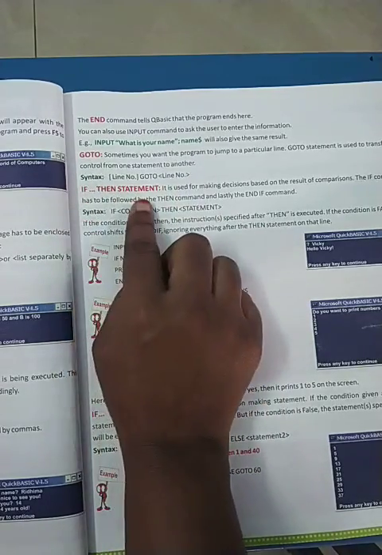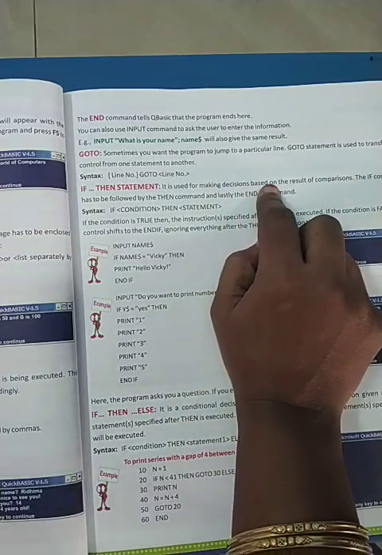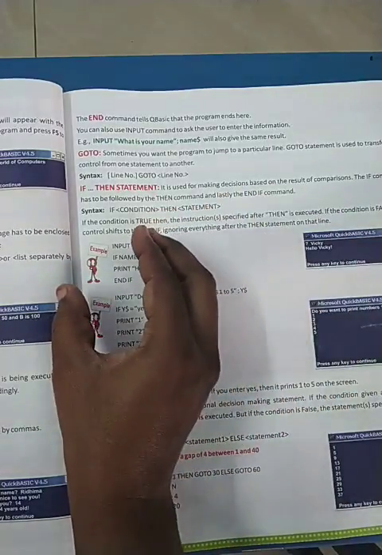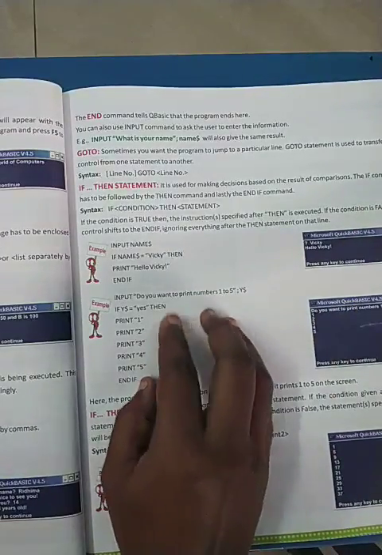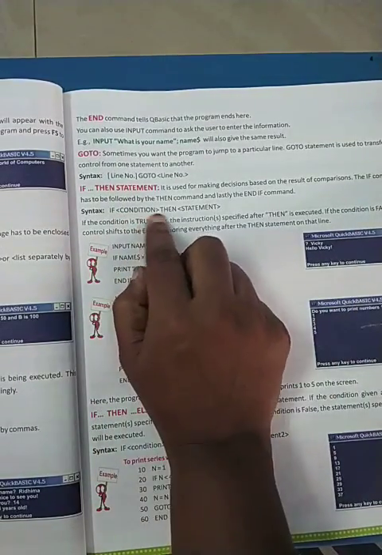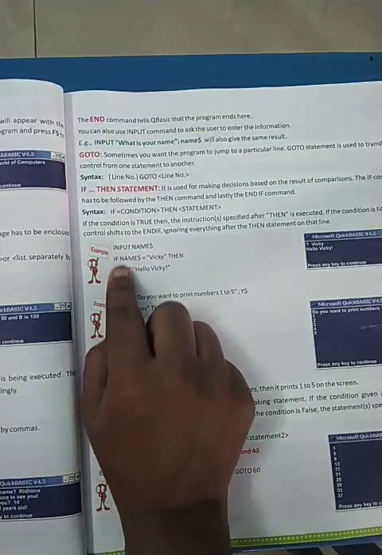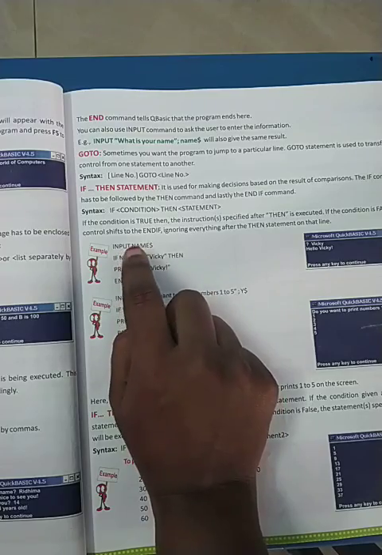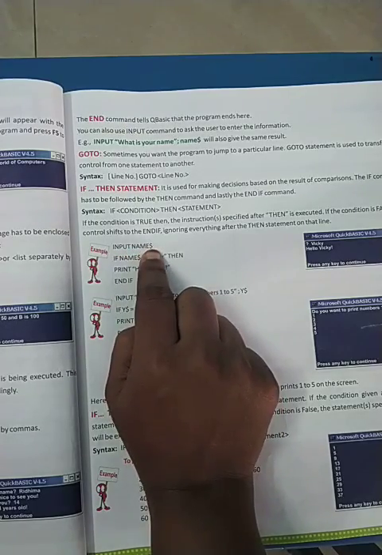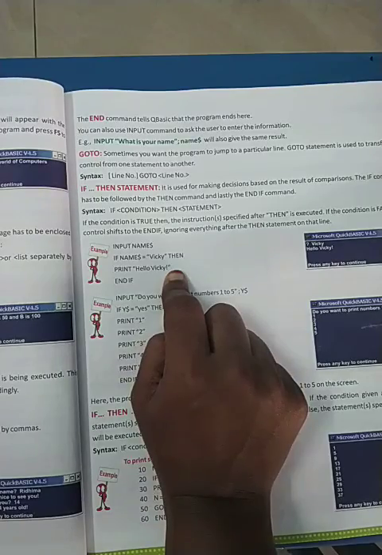Then coming to the IF THEN statement, this is a decision making statement. If the condition is this, then do this. Like IF condition THEN the statement you should do. The condition in this example is: if the person's name, that is the input name, is equal to Vicky, then PRINT "Hello Vicky".